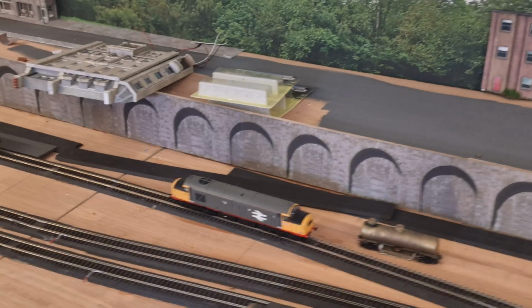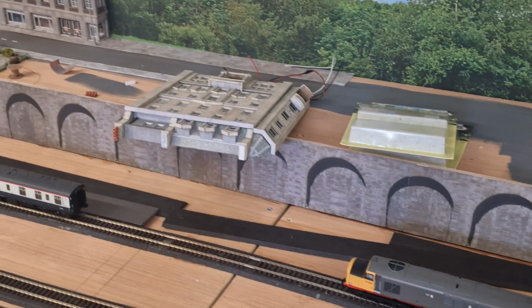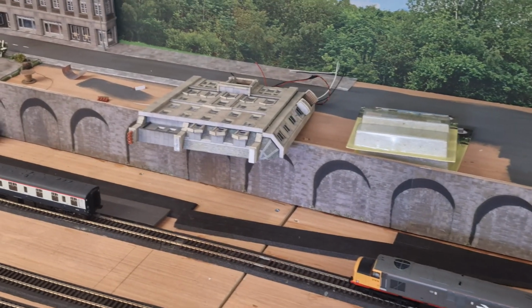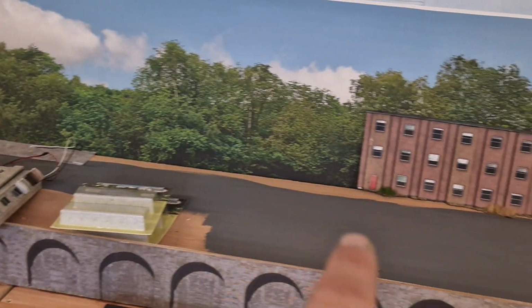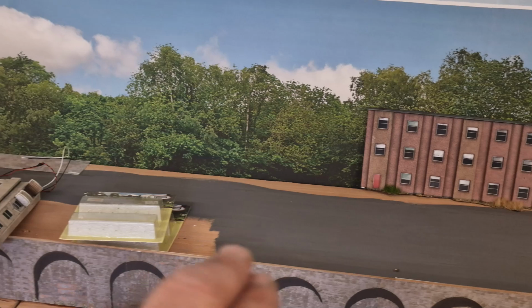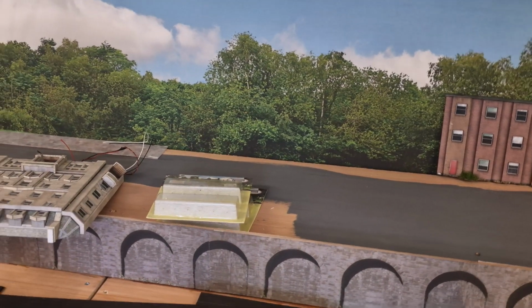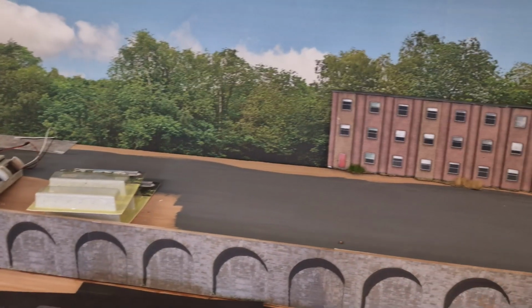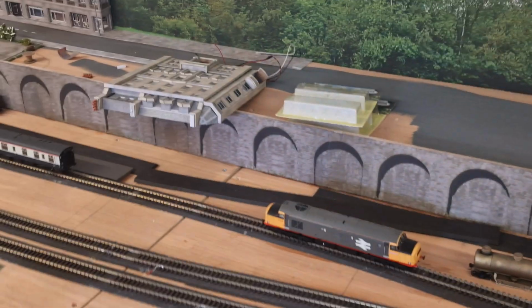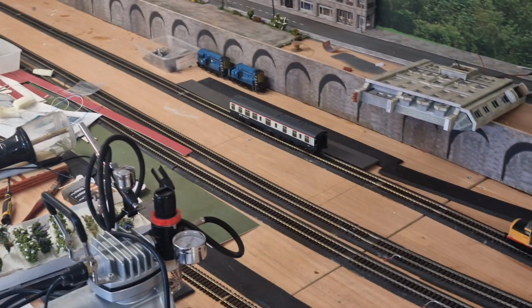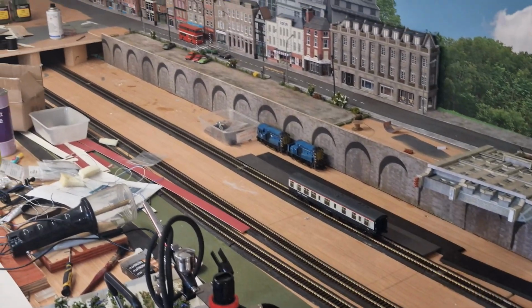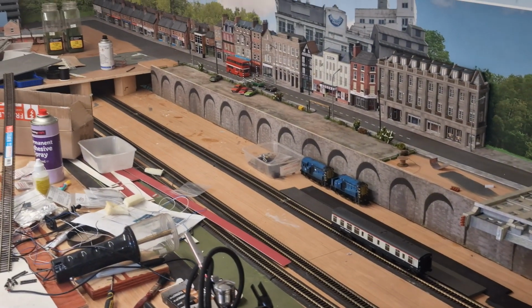And this area at the front here is going to be an allotment scene, so I need to get that back bit done, work out where the road's coming over, so that I can then do this section here. Once I get up to this point, I can then start putting in the platforms along there, and then we can get started on the town scene as well, because obviously I can get underneath.